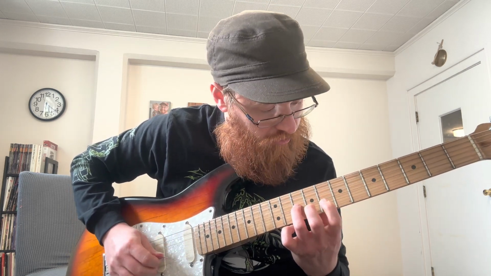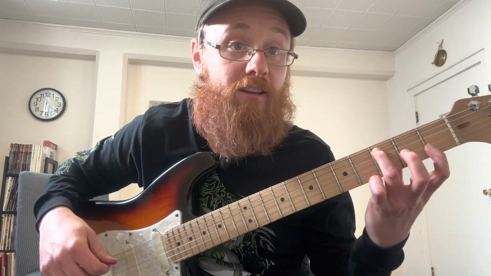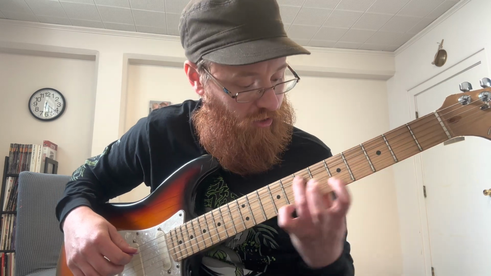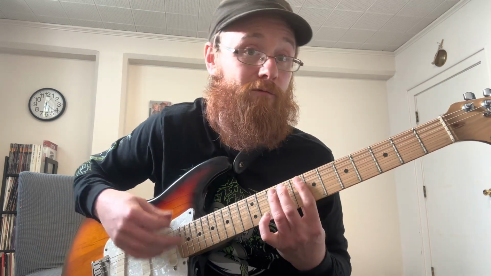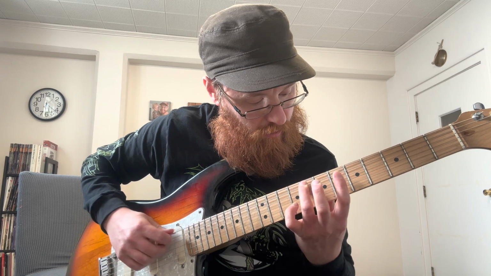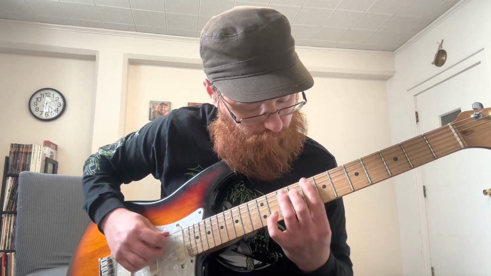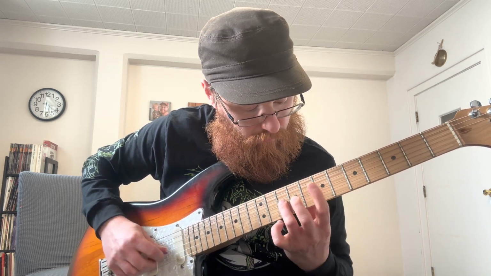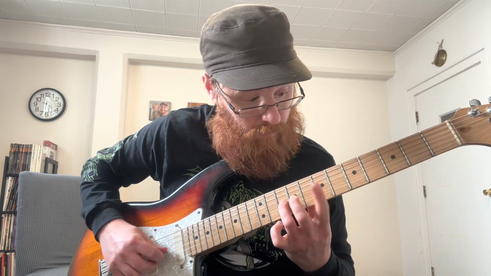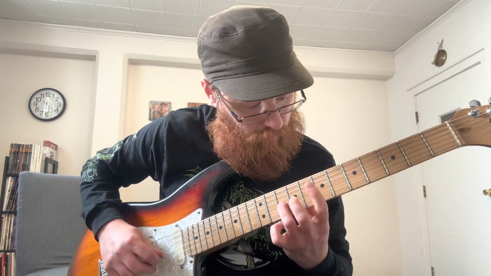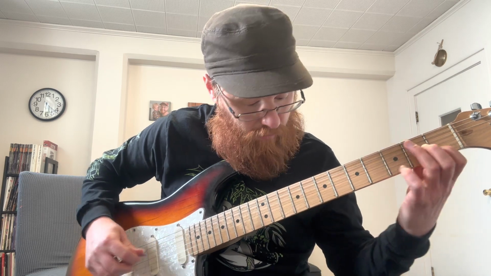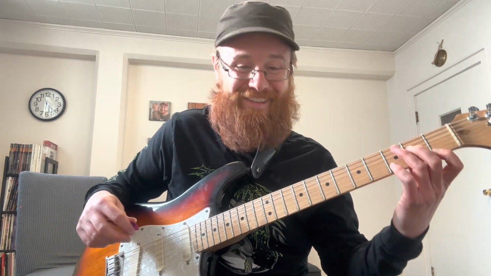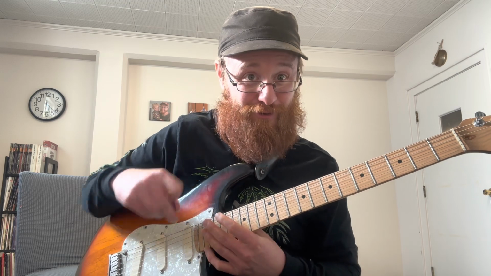This one's a little trickier, but it's not that bad. If you want to think of it this way, it's like a C chord, right? If you have your C chord here, these two notes are C. It's just this moved up here. So that's the way I visualize it sometimes. There you go. And you can do it up here too, and you get those notes as well.